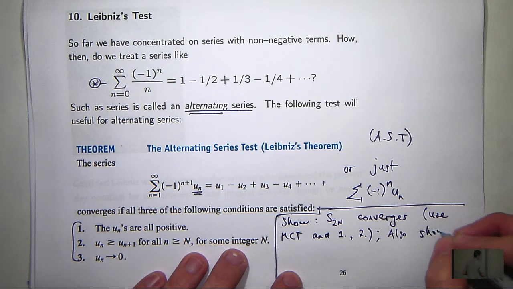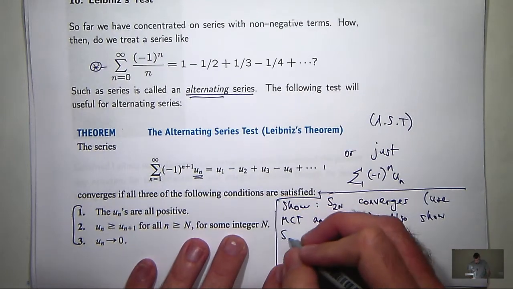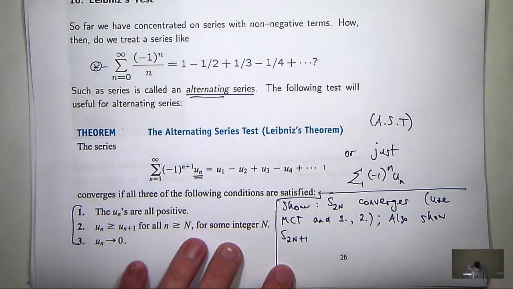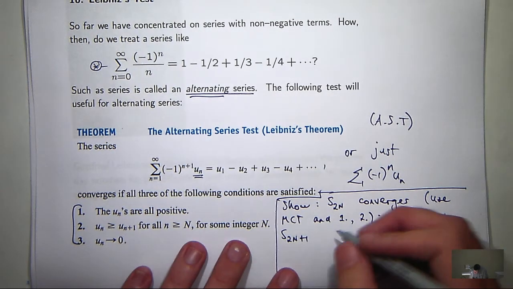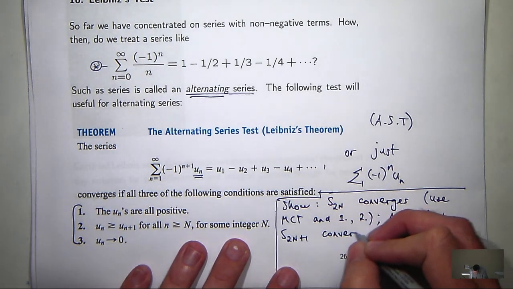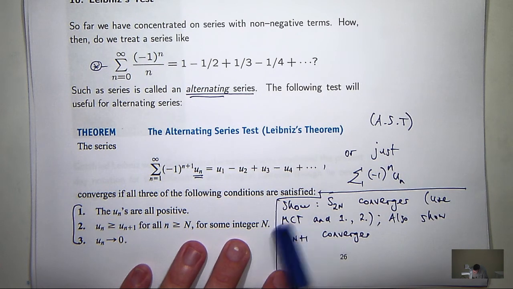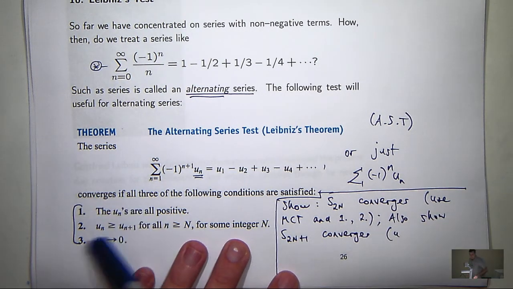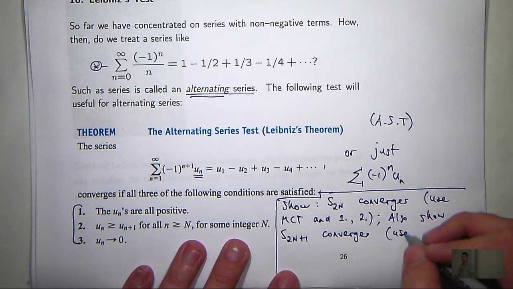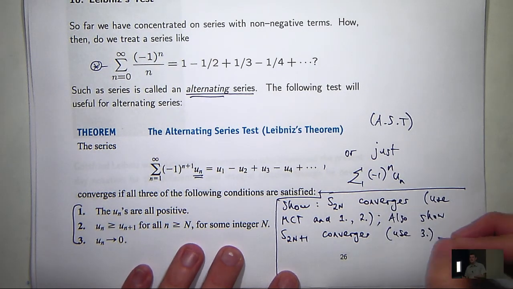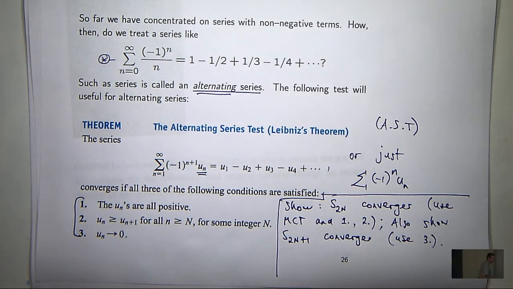Also show that if you have an odd subscript, then this subsequence of partial sums also converges. And that uses this information down here. Now, both of those, S sub 2n and S sub 2n plus 1, actually converge to the same limit.